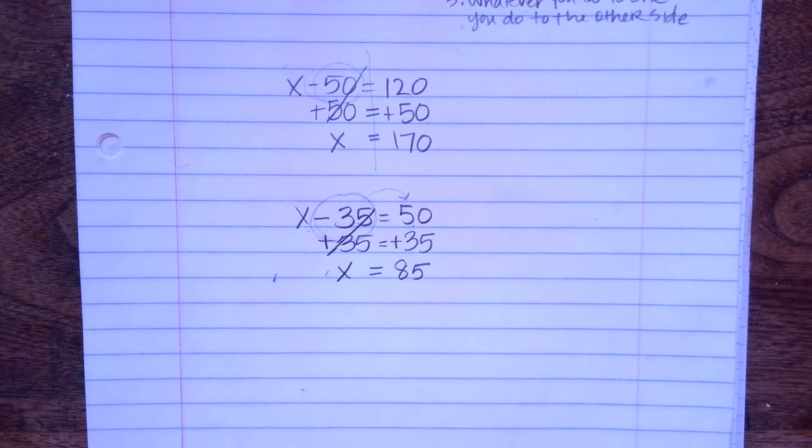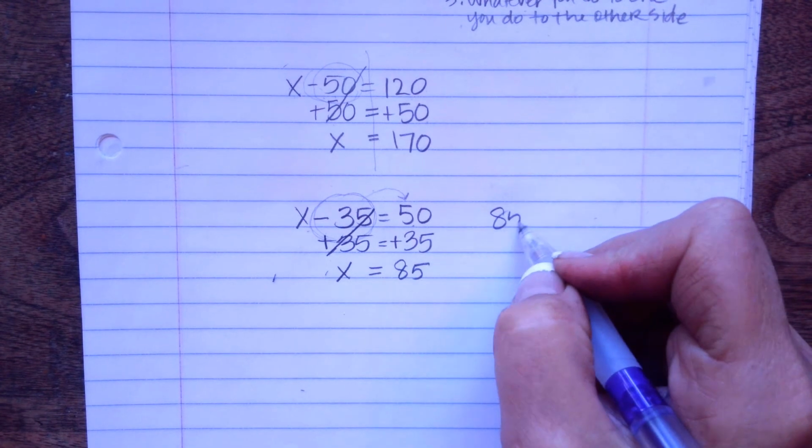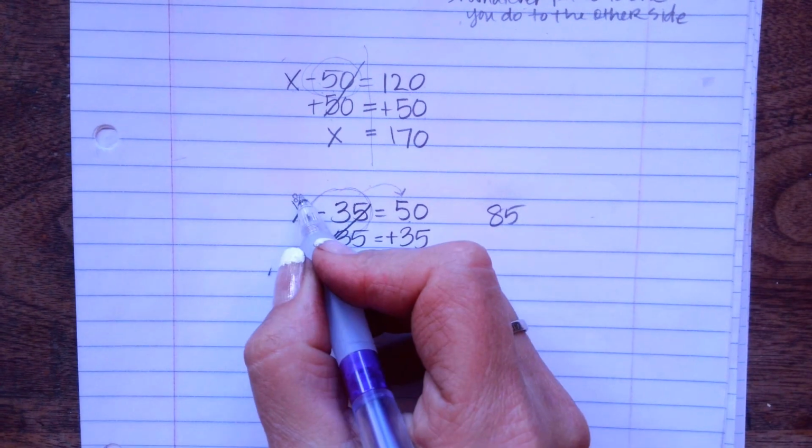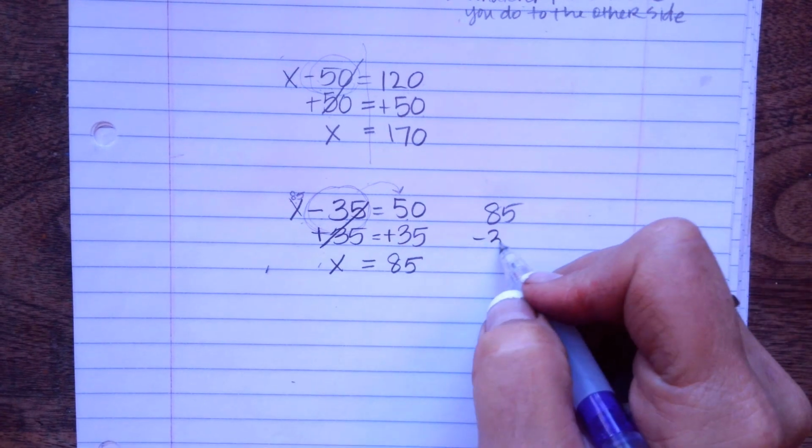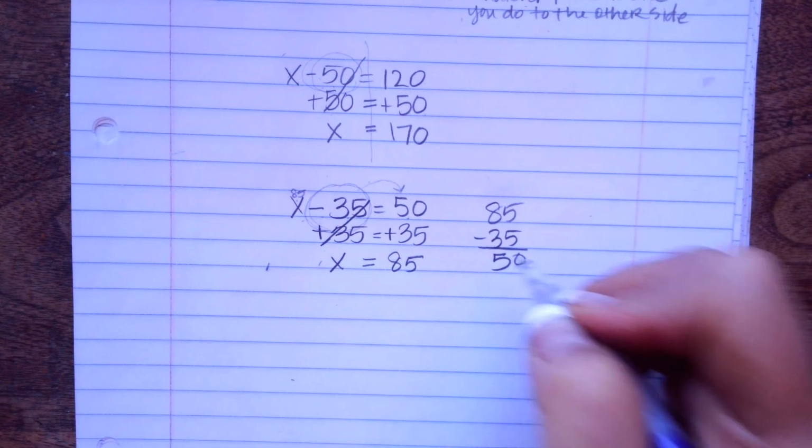So the answer is 85? Yep. And if we plug that in to where the x is, if we put 85 here, 85 minus 35, that equals 50.